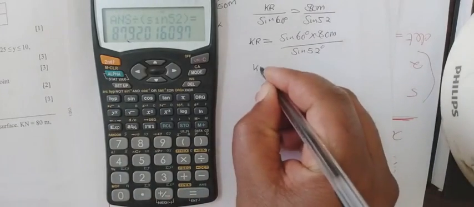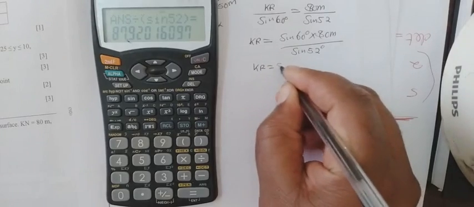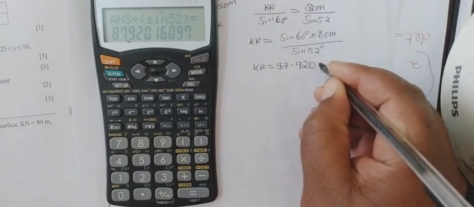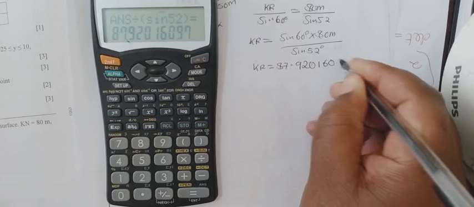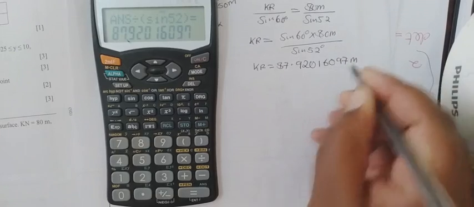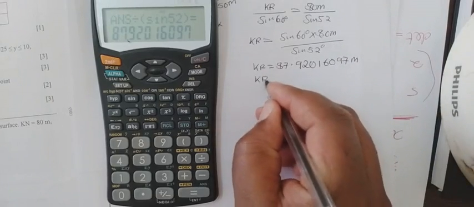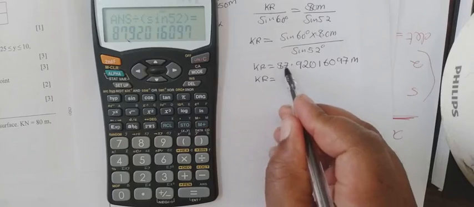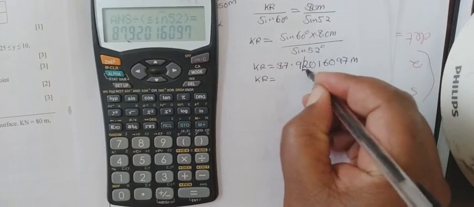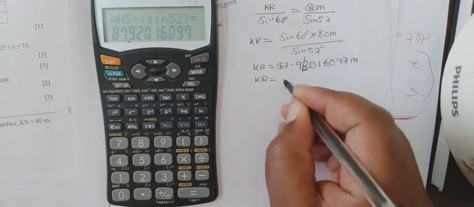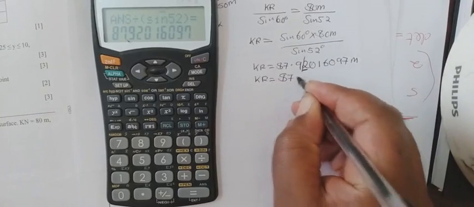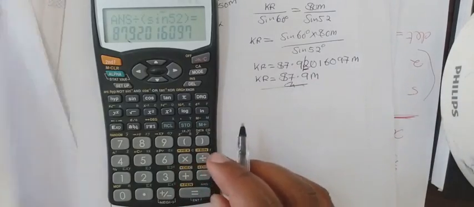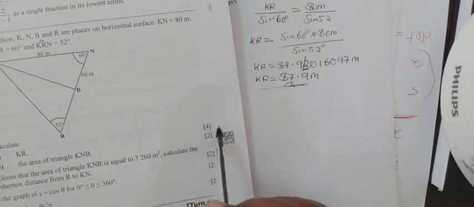So KR is 87.920160970. This will be in meters, but we give our answer correct to 3 significant figures. I'll say 1, 2, 3. You cut here and consider 2 as 0. 0 plus 9 is 9. So we've got 87.9 meters. This one is our answer. Then you get how many marks? 4 marks. You see how simple it is.